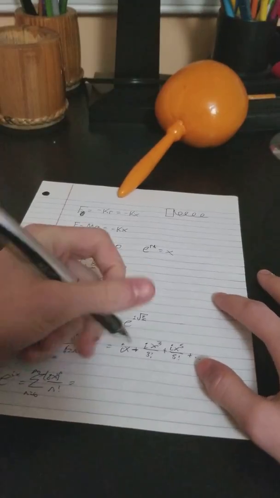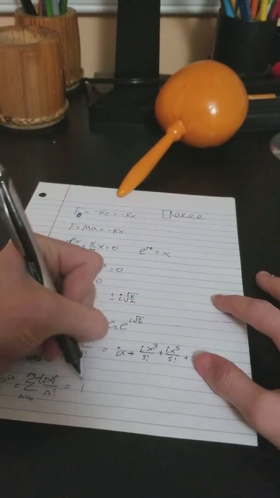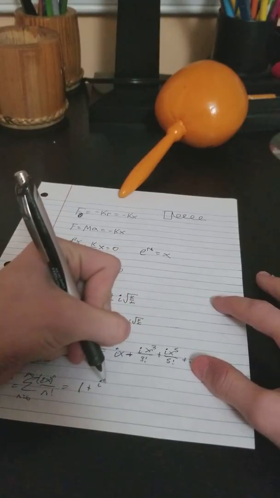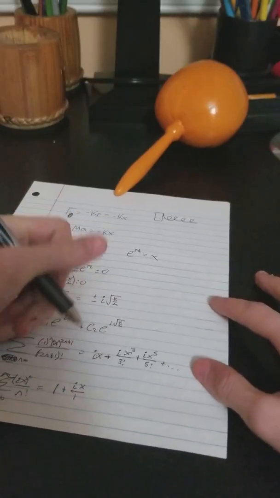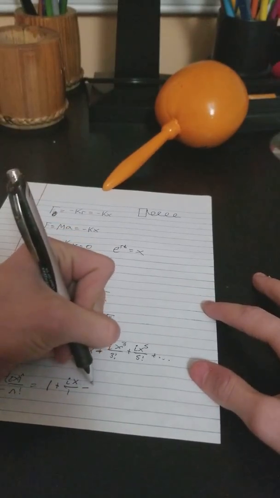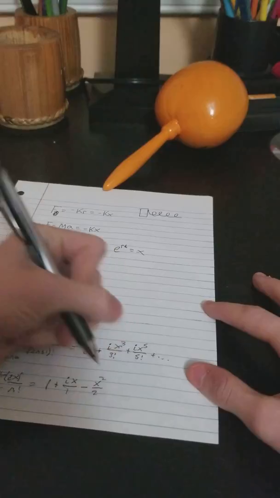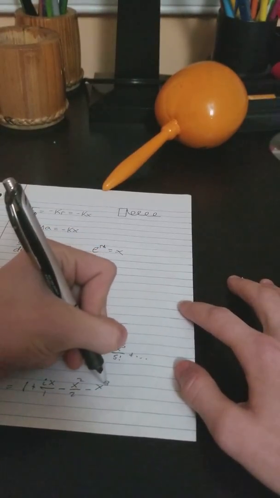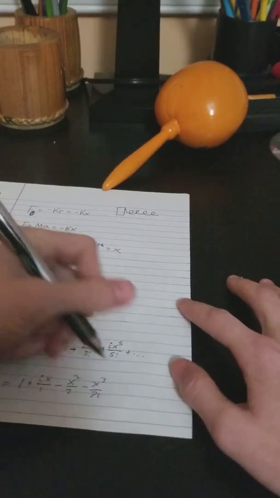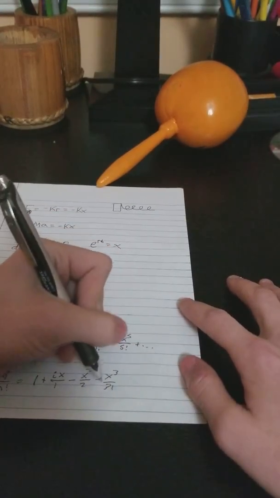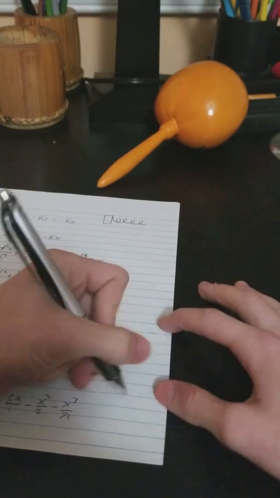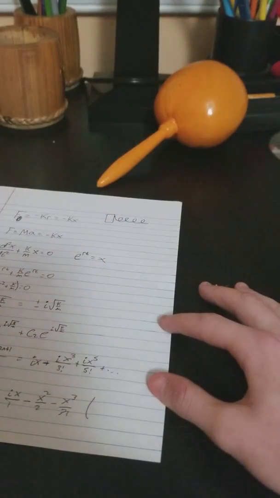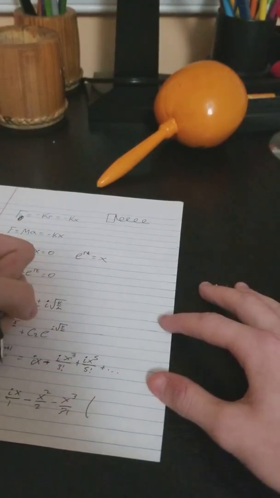So that'd just be 1 plus ix, minus x squared over 2, so cubed would be minus i x cubed over 3 factorial, and it goes in pairs of 2s, and you can separate it into the even numbers.